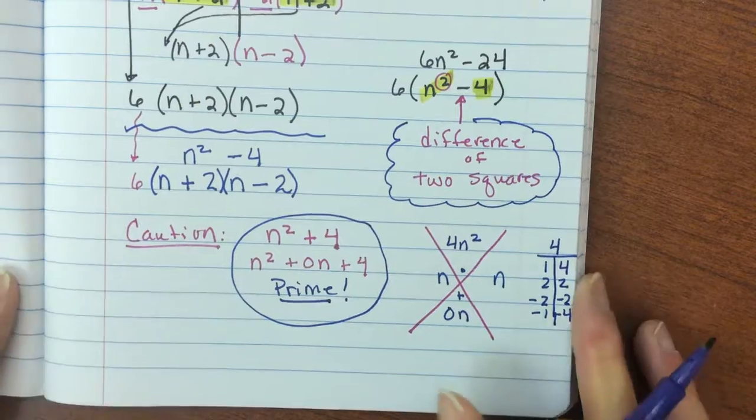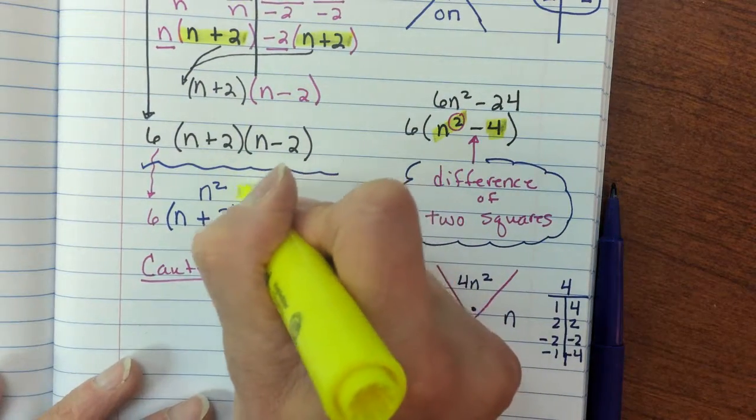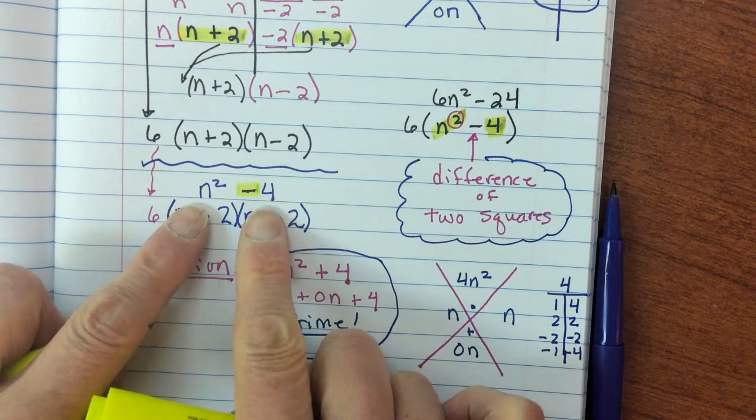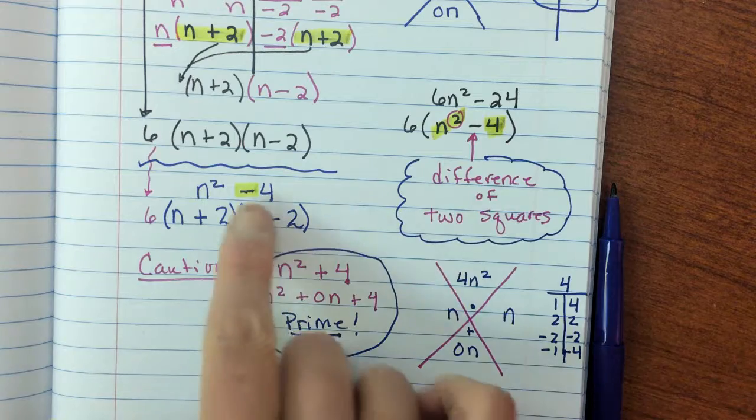So that means this here is what's called prime. You can't factor it. So this negative in between the two perfect squares is critical. If that's not a negative, you cannot do the shortcut.